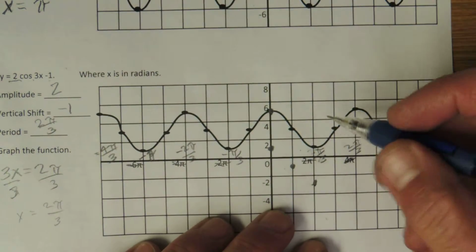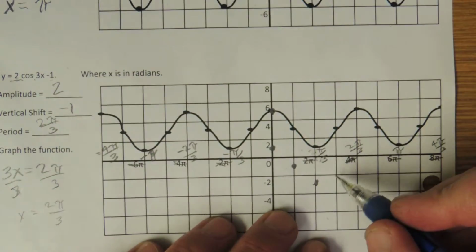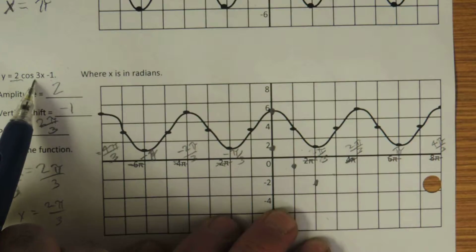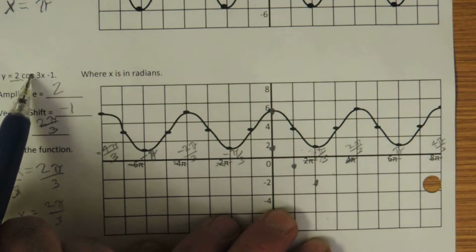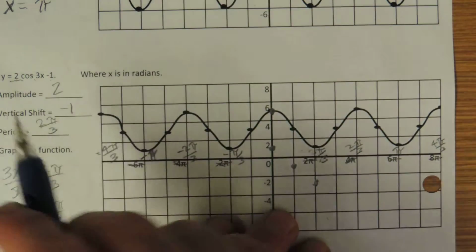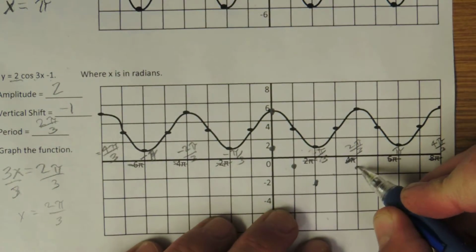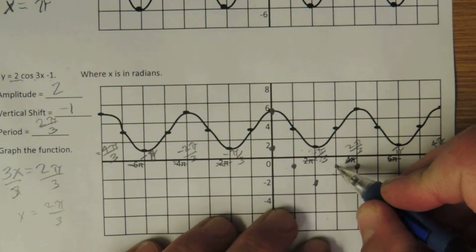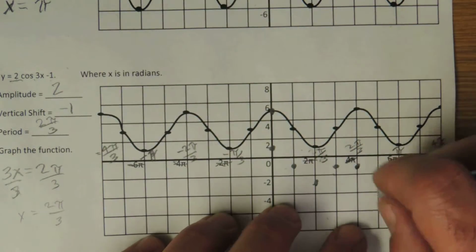When I go to pi, or 3/4 of a cycle, cosine would be 0 again. 0 times 2 is 0. 0 minus 1 is -1. And, sorry, that goes here.